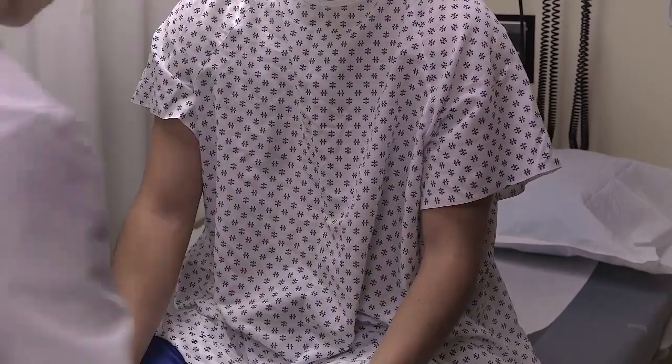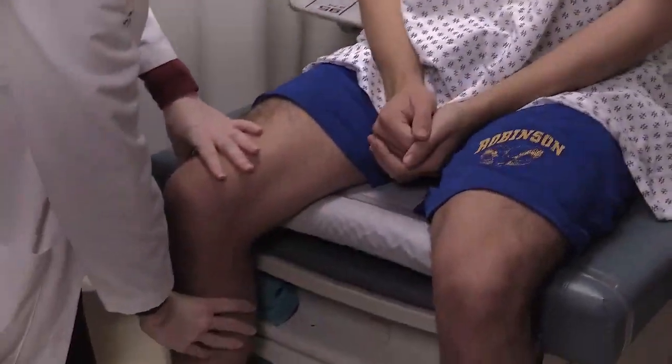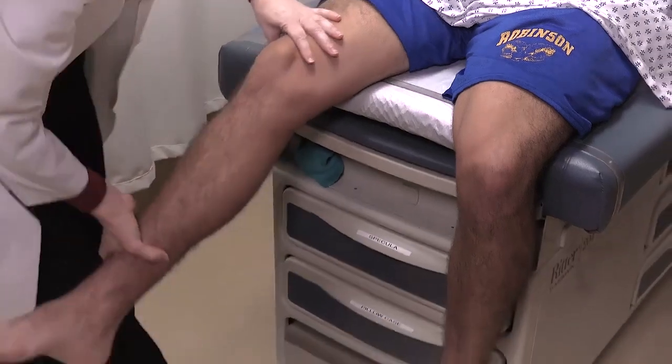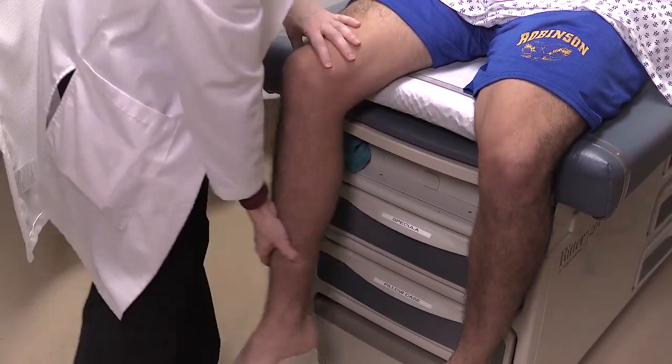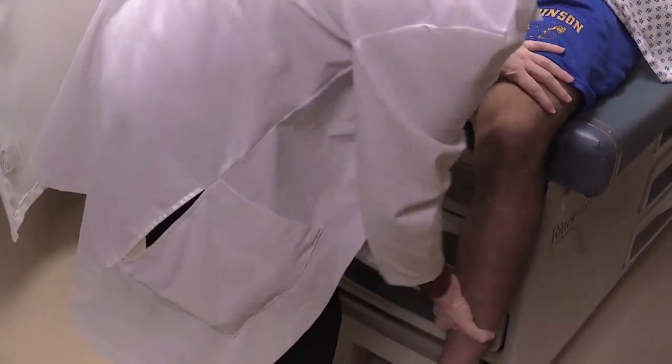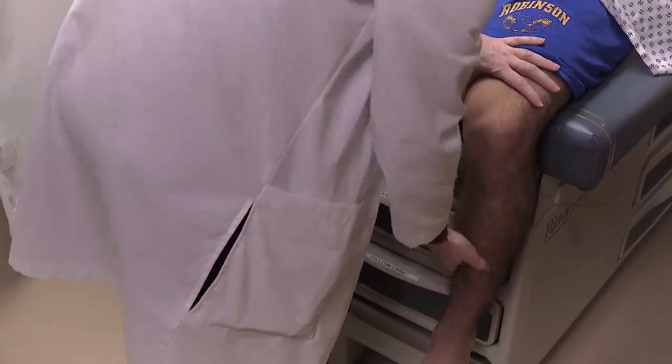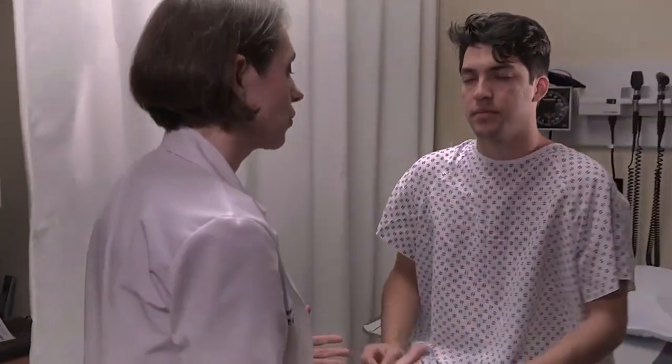I'm going to do this again also in the knees. So just relax and let me move your leg for you. And here. If you have a suspicion about a specific muscle group, make sure you test that one individually.